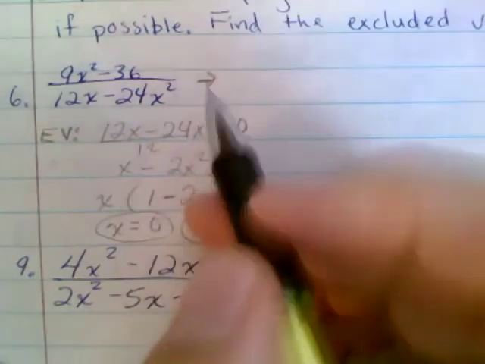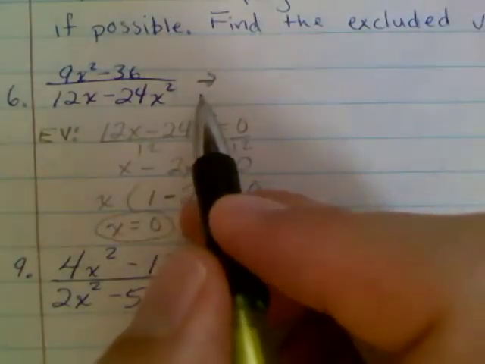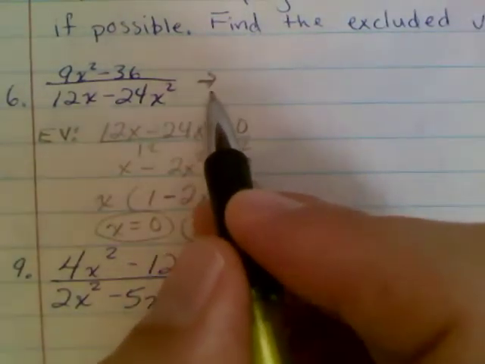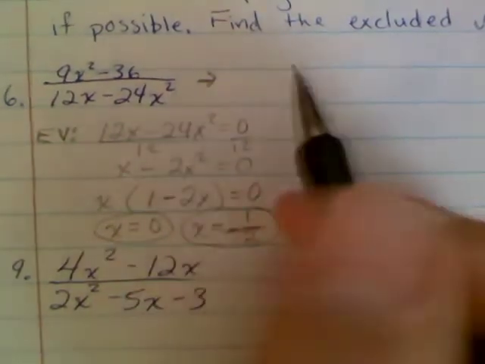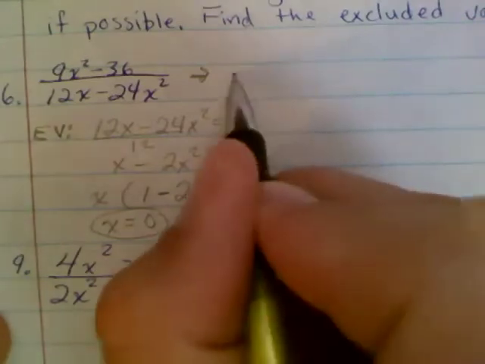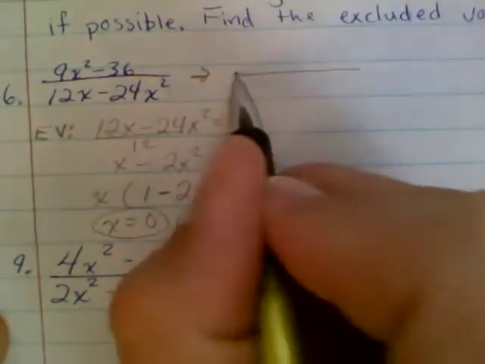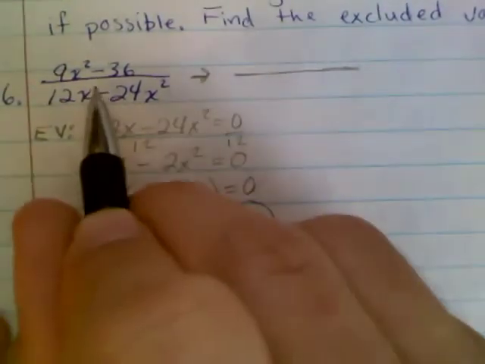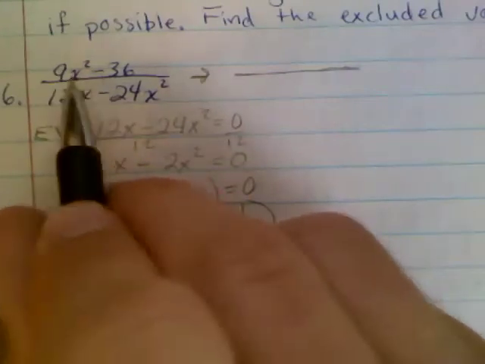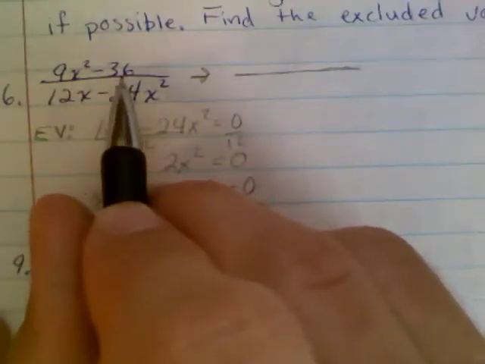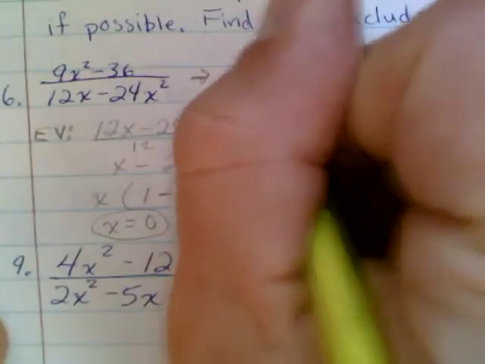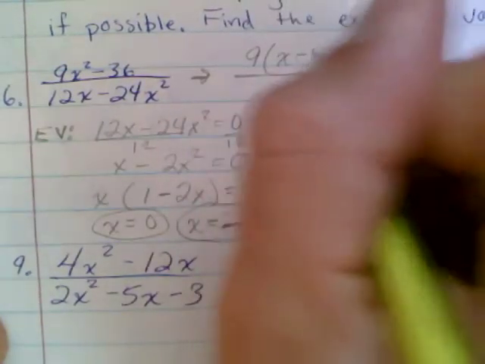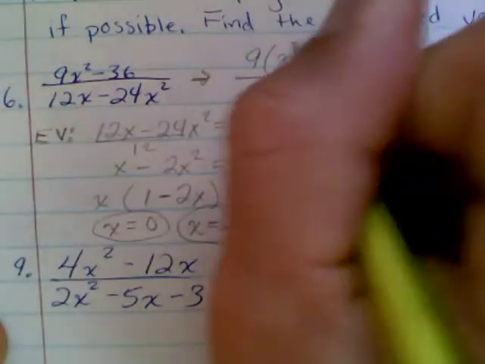What I do when I'm simplifying is, first off, I think it's important to draw an arrow here instead of equal signs, because this is not an equation. That's why I'm writing the arrow there. But anyway, for 9x squared minus 36, what I would do is take a 9 out first, the greatest common factor. 9 times (x squared minus 4).